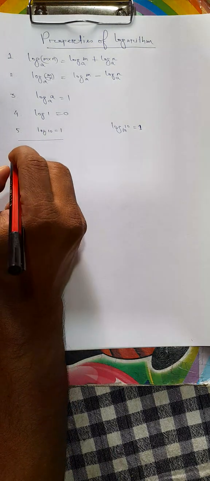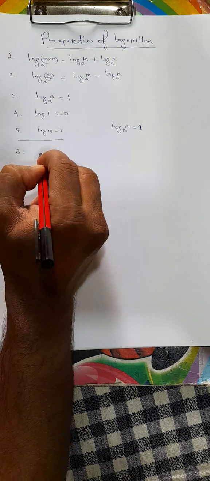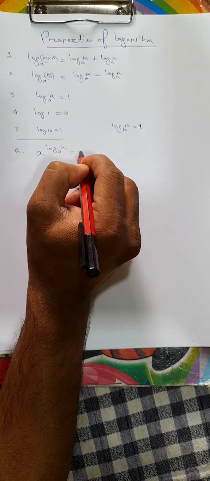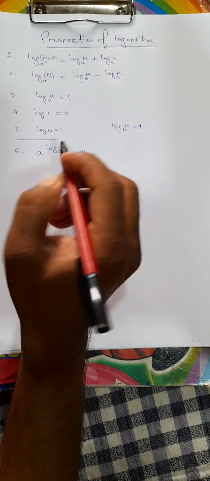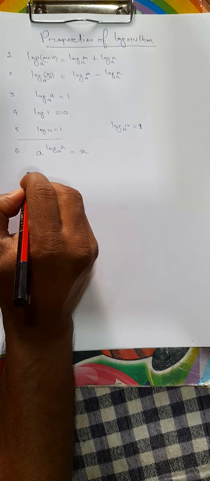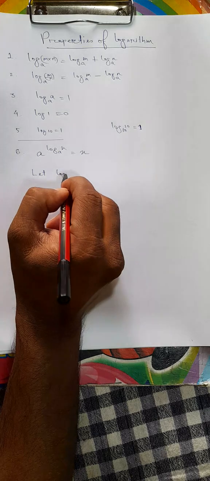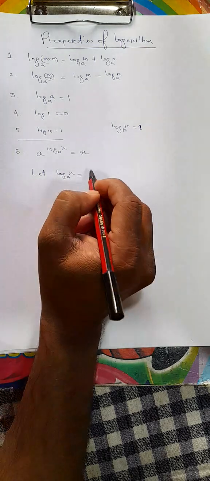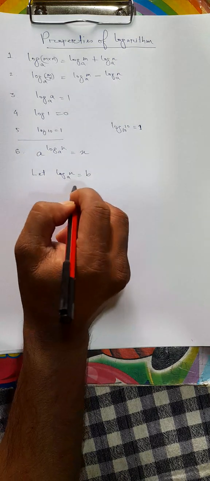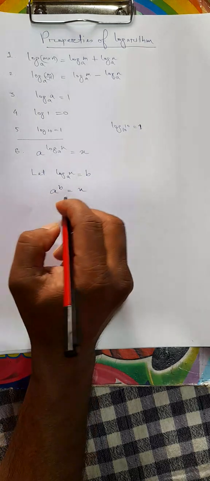Now let us discuss one more additional property here. A to the power log x to the base a equal to x. This is one property. So let us prove this. Suppose you assume log x to the base a equal to, suppose, b here. Now in exponential form we will write it as a to the power b equal to x.